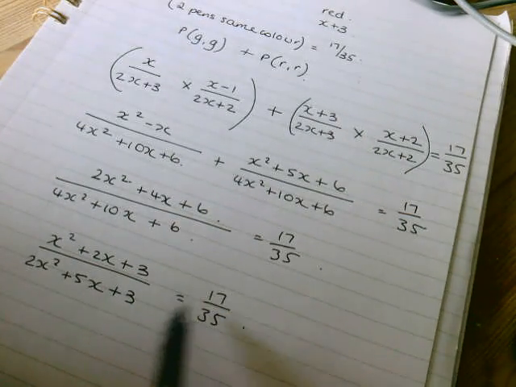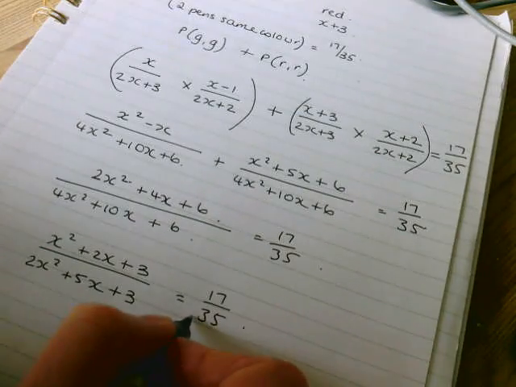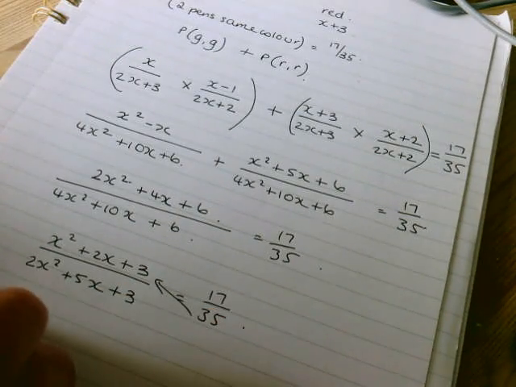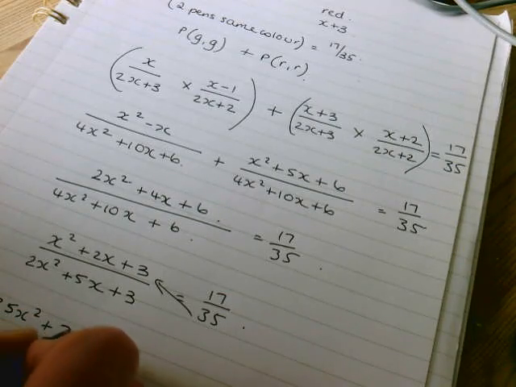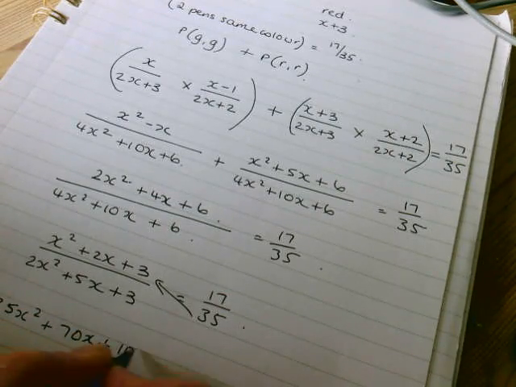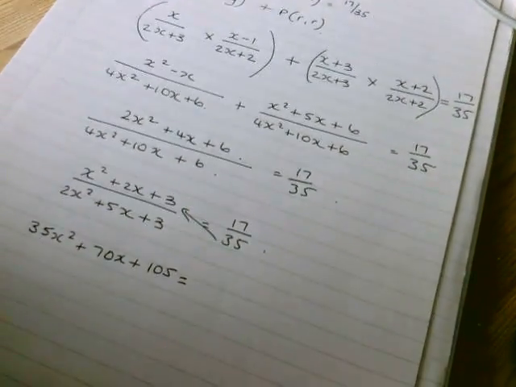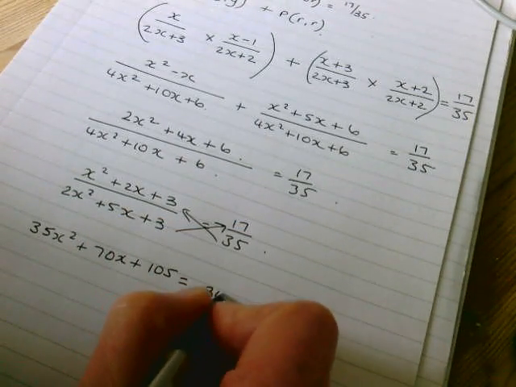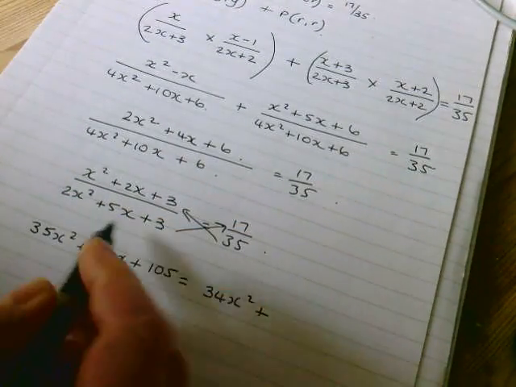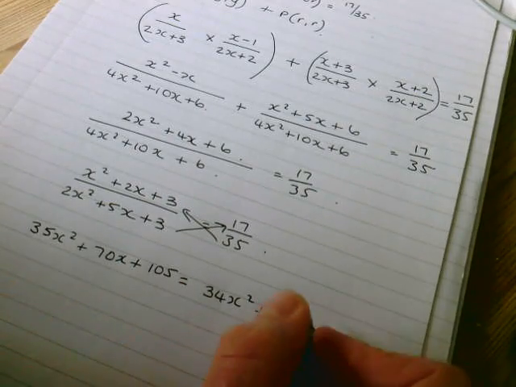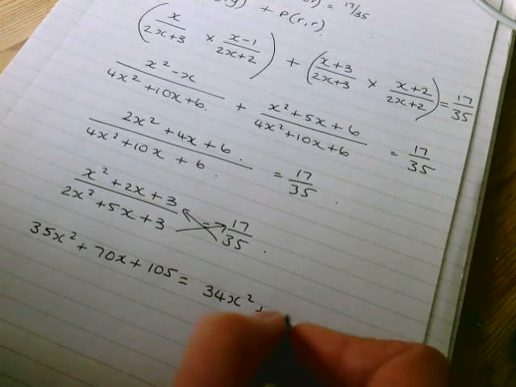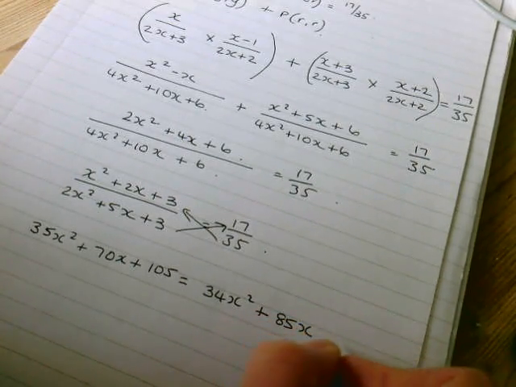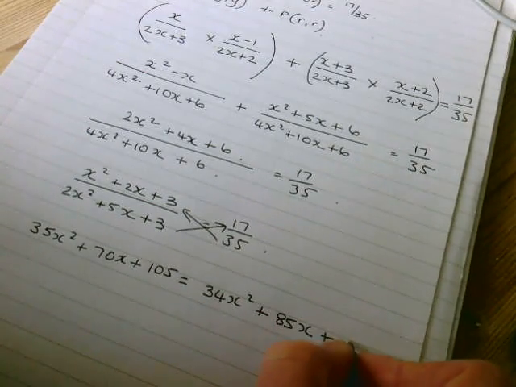So then I'm going to cross multiply to solve the equation. 35 times x squared is 35x squared plus 70x plus 105 is equal to 34x squared plus 5 7s are 35, 85x plus 51.